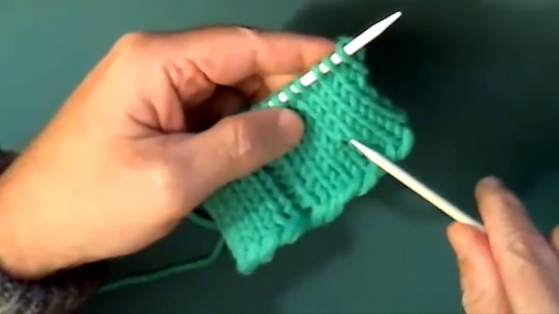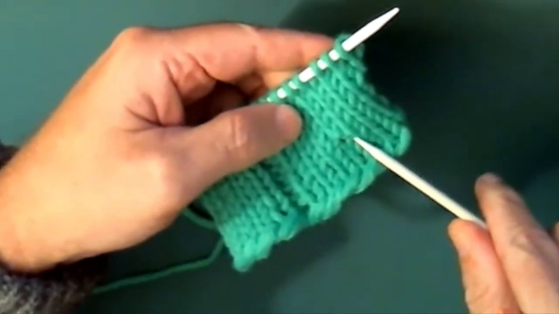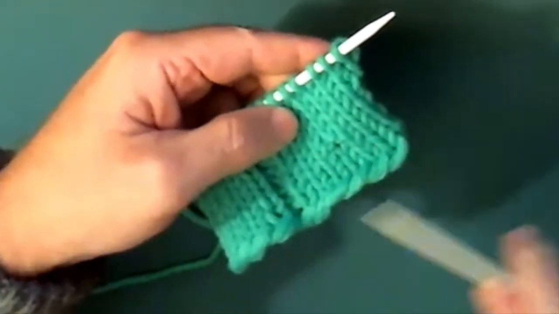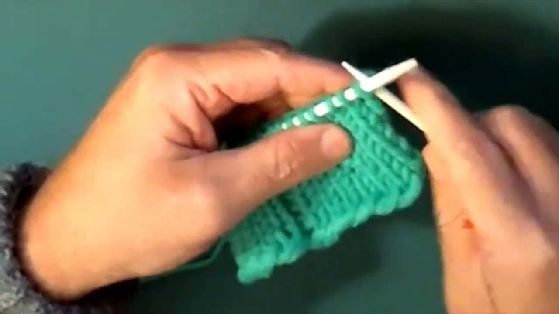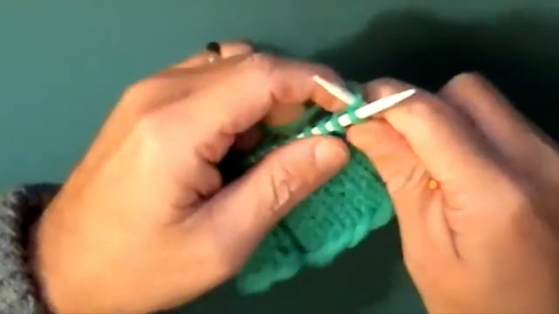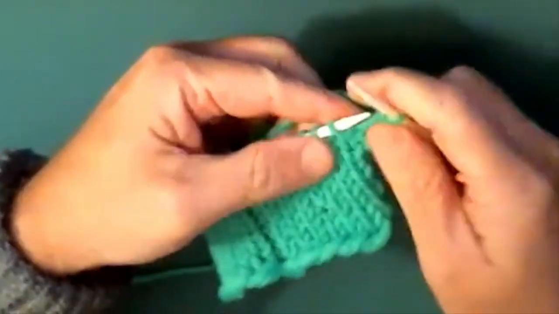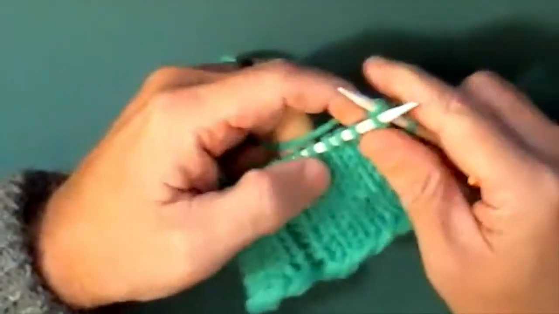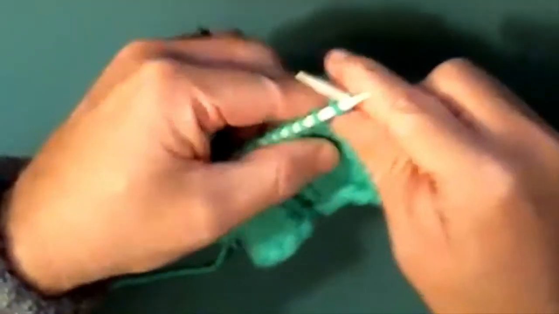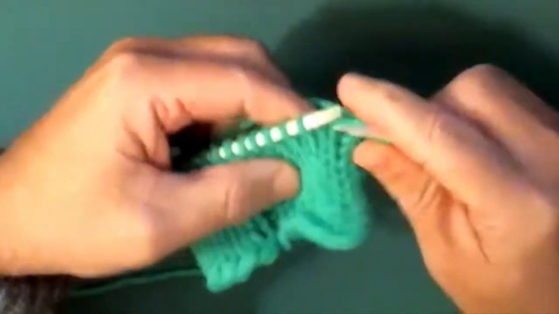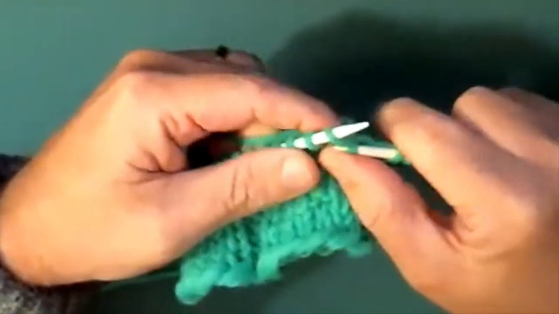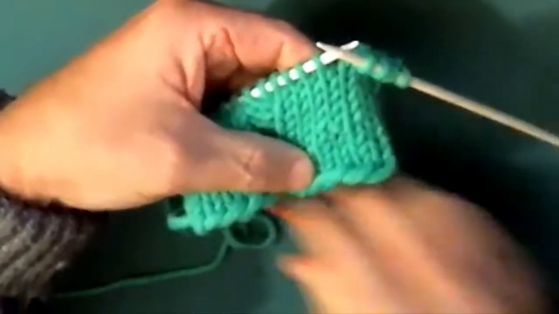So if you've made a mistake in a row lower than the one that you're on, and you don't want to tink back all those rows, all you have to do is knit over to the column of stitches over the mistake.